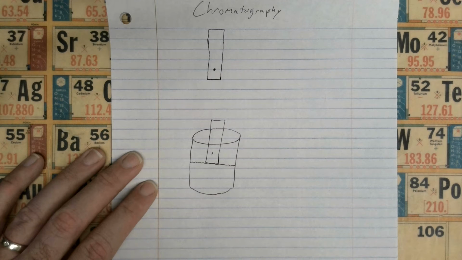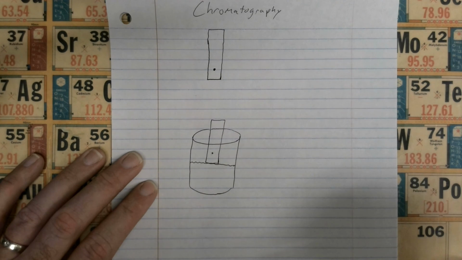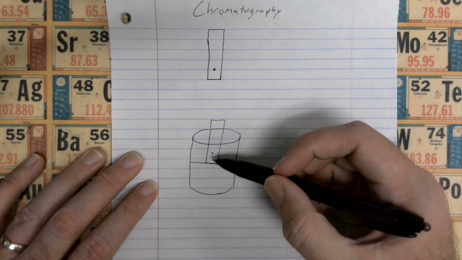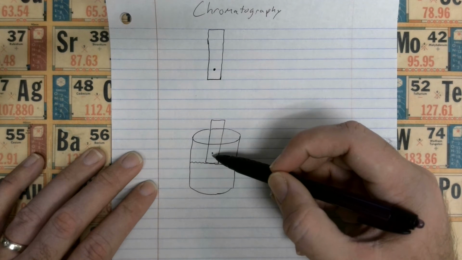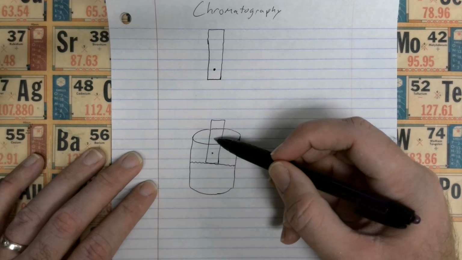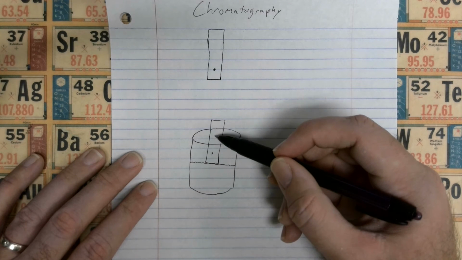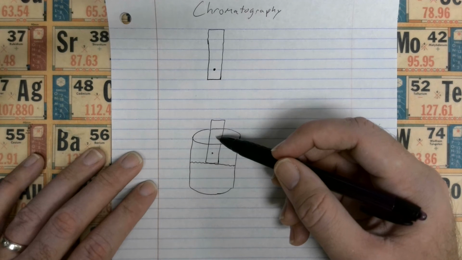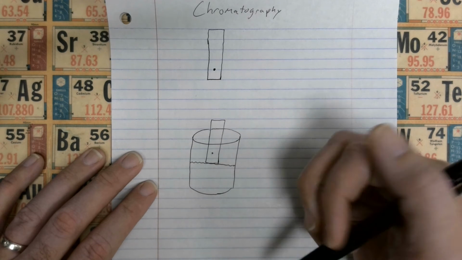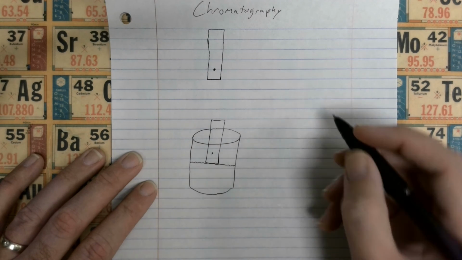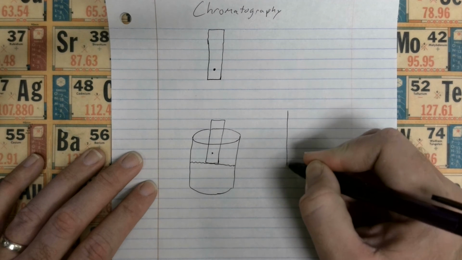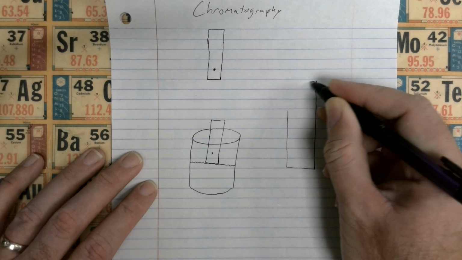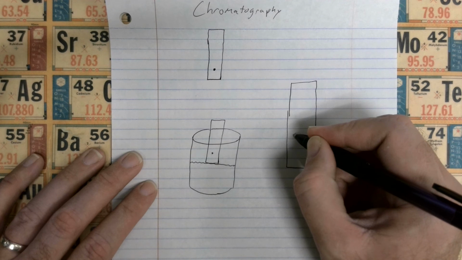their properties. Okay, so water is polar, and so it will carry the more polar substances within the liquid further. It will carry the non-polar substances not as far. So afterwards, you may have several different lines.